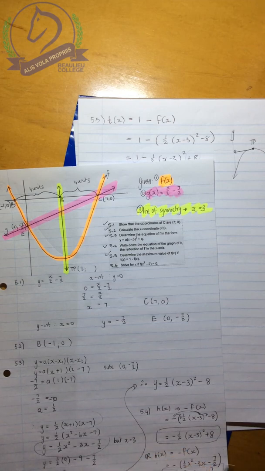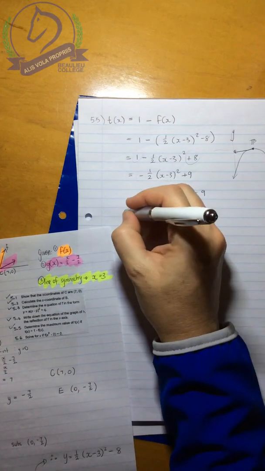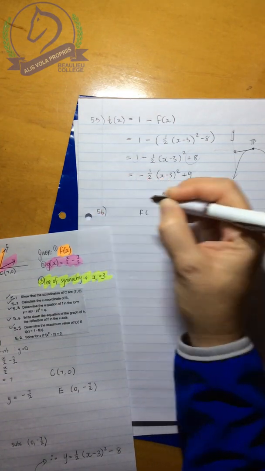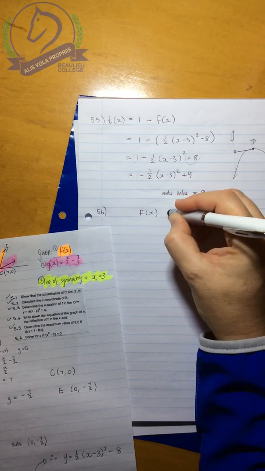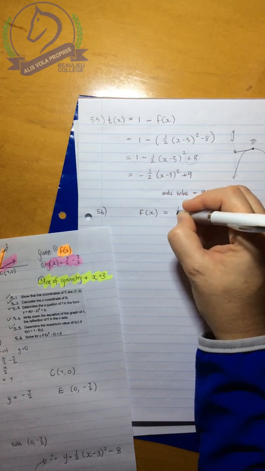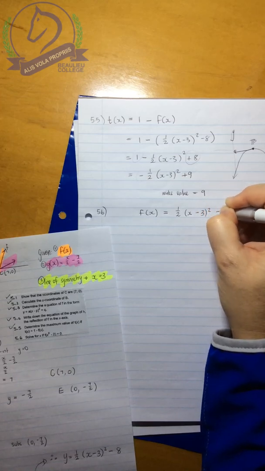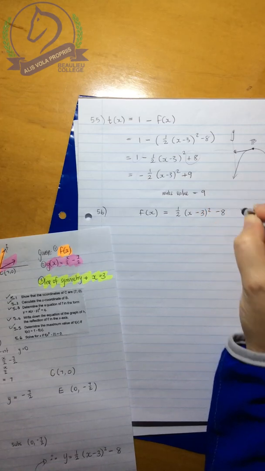Then 6, they say solve for x if f is x squared minus 2 inside the bracket and not just x anymore. So if I think about it, so 5.6, f of x we worked out is a half x minus 3 squared minus 8.